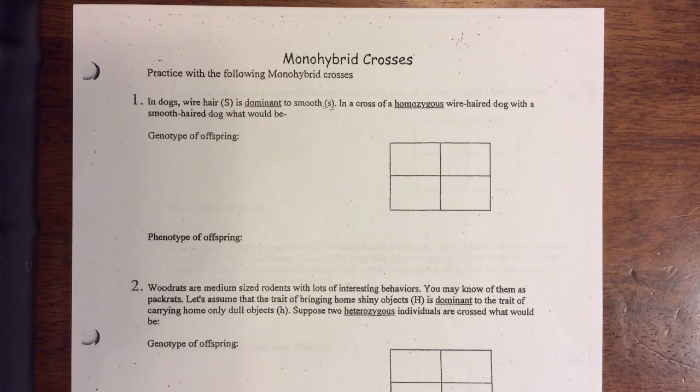All right, this time we're going to practice doing some Punnett squares. So let's go ahead and work through these problems. Number 1: in dogs, wire hair, big S, is dominant to smooth, little s. In a cross of homozygous wire hair dogs with smooth haired dogs, what would that be?